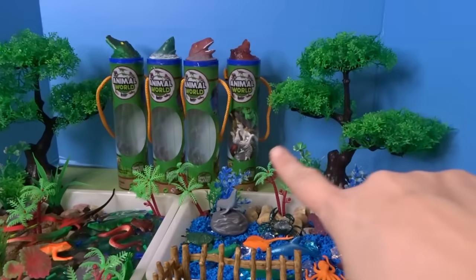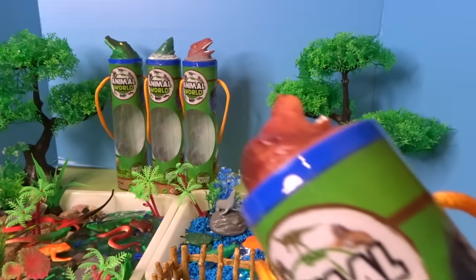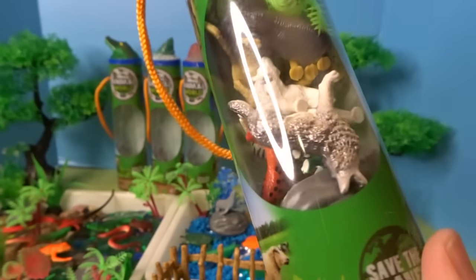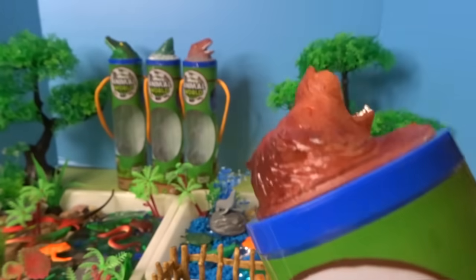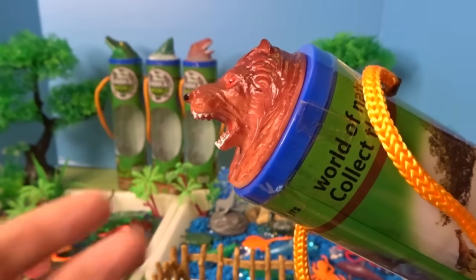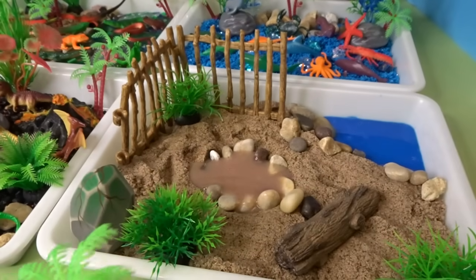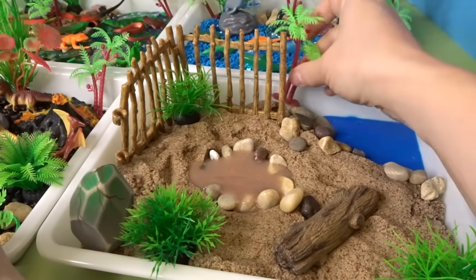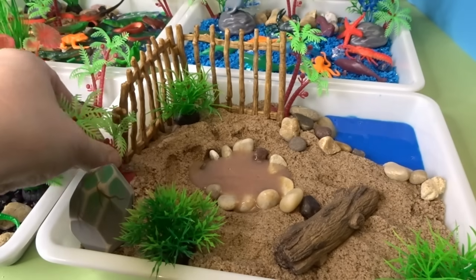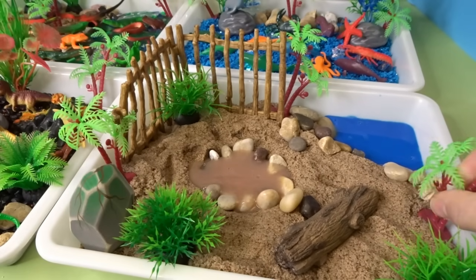Lastly, we have our wild animals. Here is our wild animal tube full of different wild animals and a lion on the top of the package here. Our wild animal set also came with 3 palm trees. We'll go ahead and add them to our diorama. 2 of them we'll put by the fence and 1 we'll put on this side of our diorama.